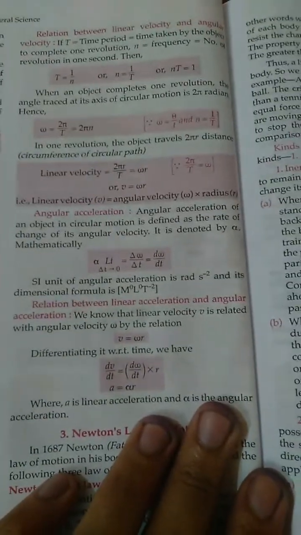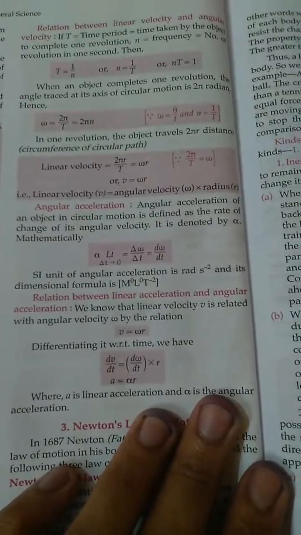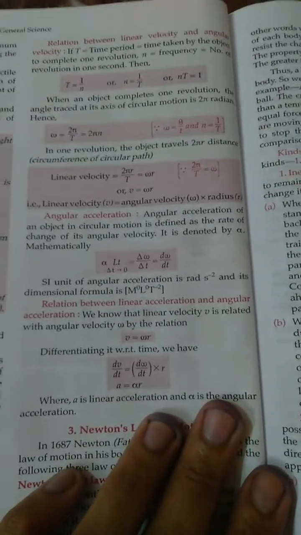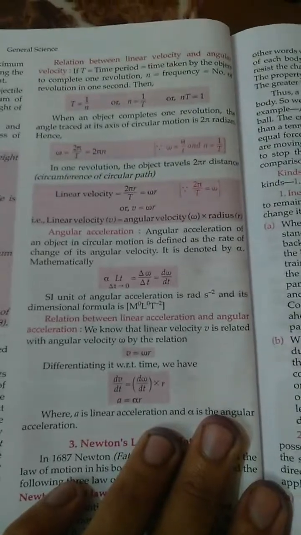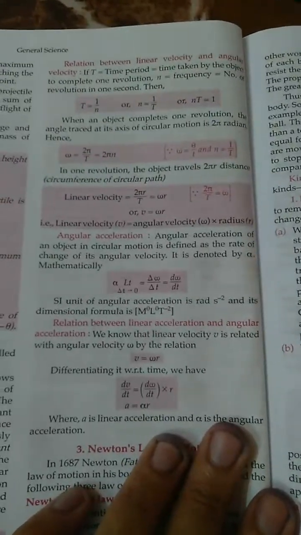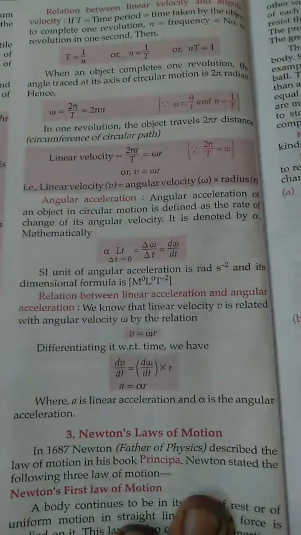Angular acceleration. Angular acceleration of an object in circular motion is defined as the rate of change of its angular velocity. It is denoted by alpha. Mathematically, alpha equals change in omega divided by t, or d omega divided by dt. The SI unit of angular acceleration is radian per second squared, and its dimensional formula is M0 L0 T minus 2.